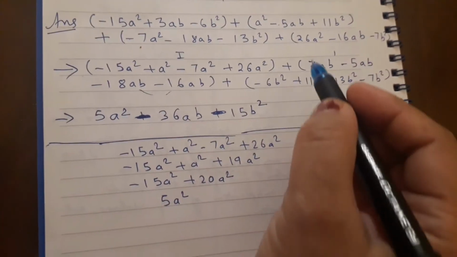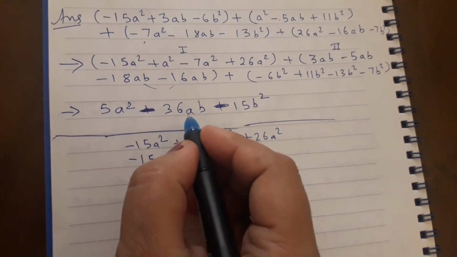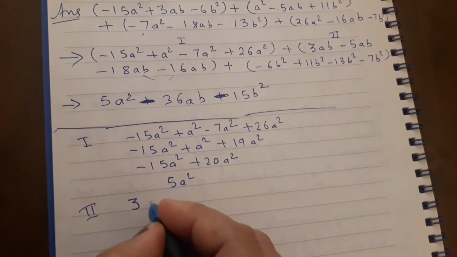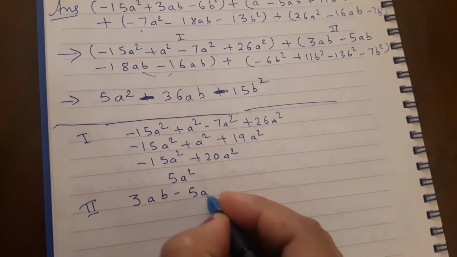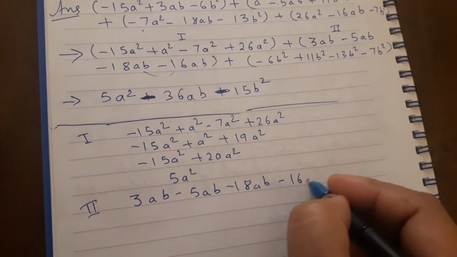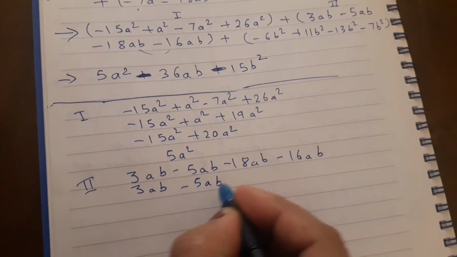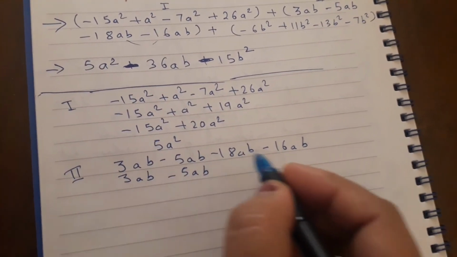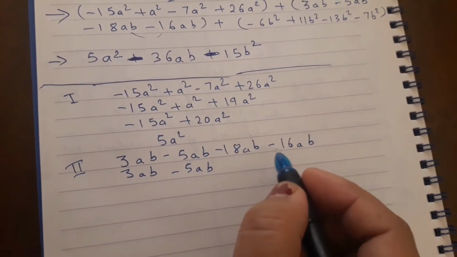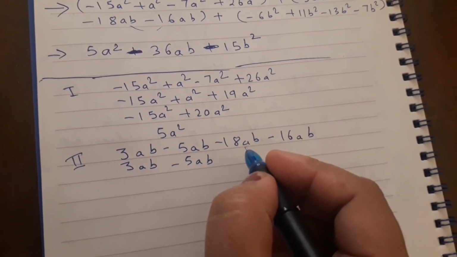Let's solve the second bracket. This is our second bracket. How we have come to minus 36ab, I will let you know. Second bracket here: 3ab minus 5ab minus 18ab minus 16ab. First we will solve these two polynomials. Here it is minus minus. Minus minus will become plus. So we will add 18 and 16. How much will 18 and 16 be? It will come around 34.